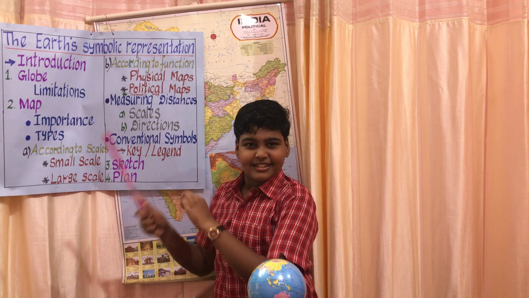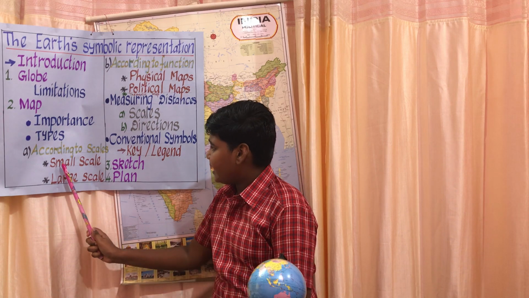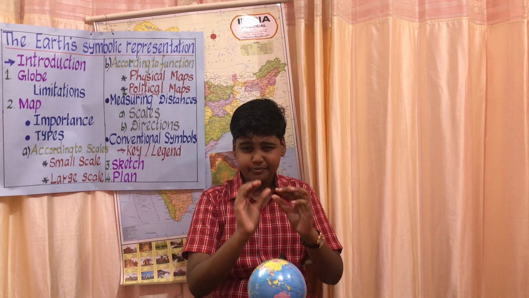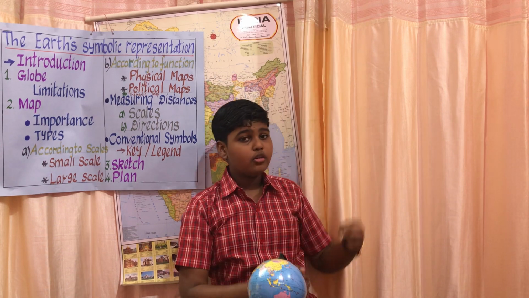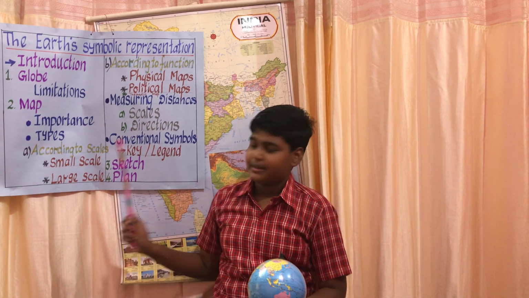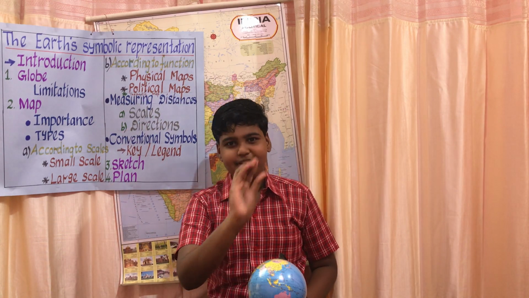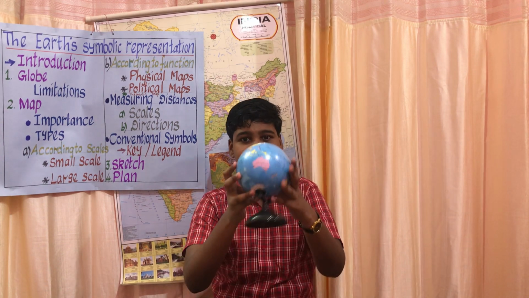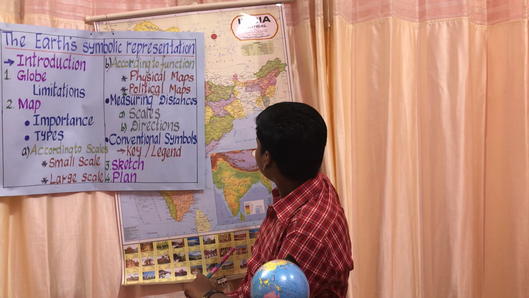Then what about large scale? The same, it is also opposite. It shows a small area. So a small scale shows the information of a very large space. For example, the map that is hung on the wall of a classroom, or in an atlas, and even a world map, are small scale maps. These maps show a large area but with few details. They won't show geographical features. For example, this globe is a small scale.